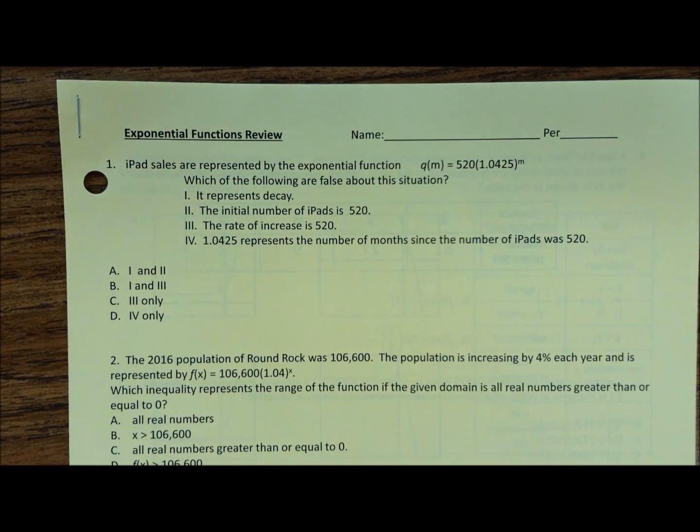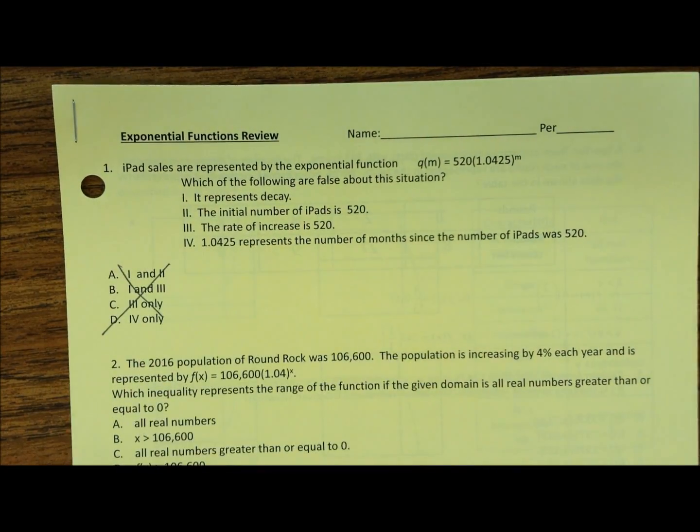If you've read number 1, you can see that that's the one I messed up. None of these answers are right. Did you figure out why?